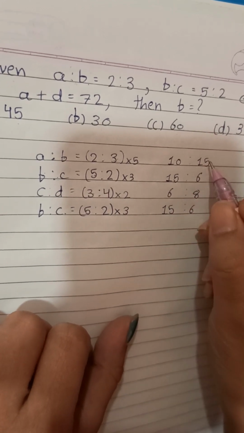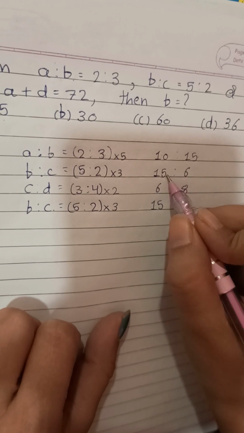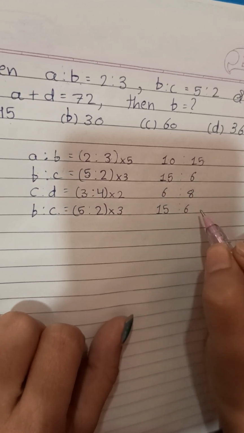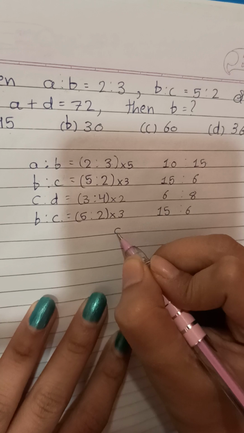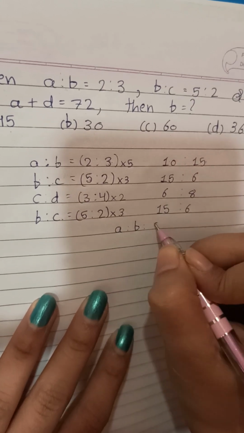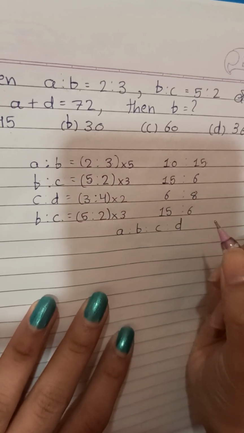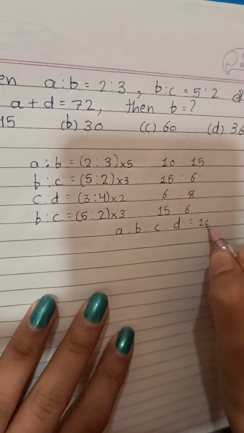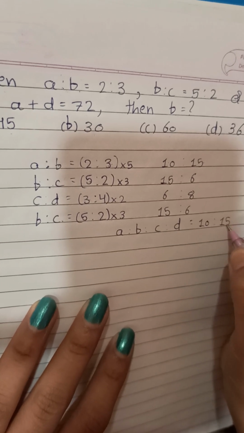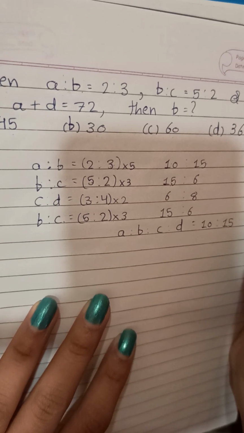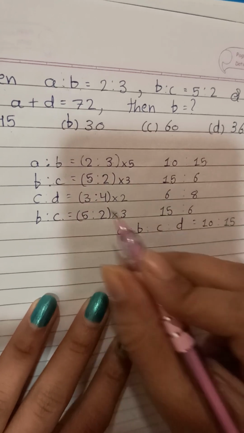So here this B, that is 15, is common. Here this C, that is 6, is common. So what we get is A is to B is to C is to D, that is 10 is to 15 is to 6 is to 8.